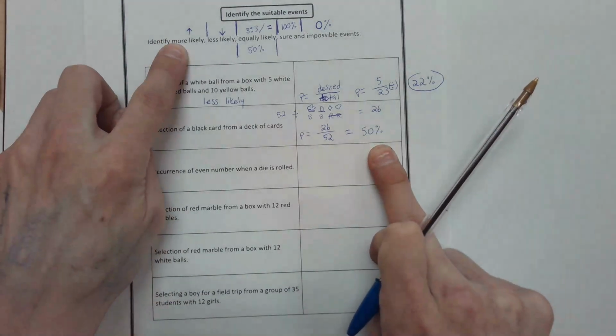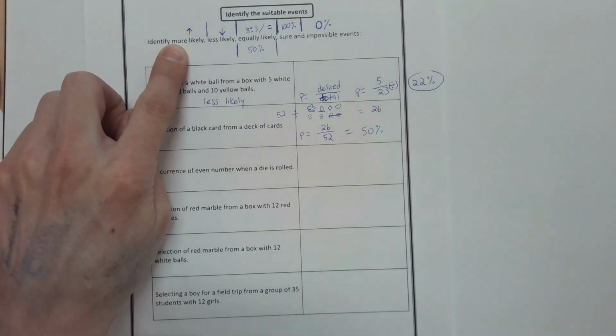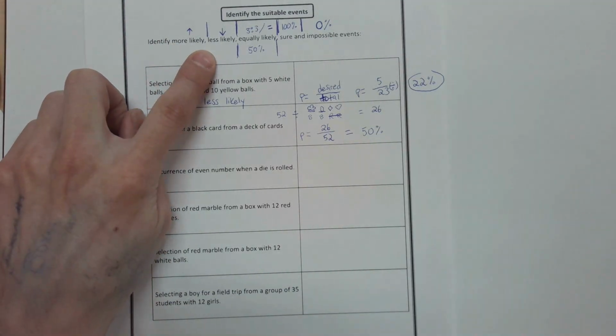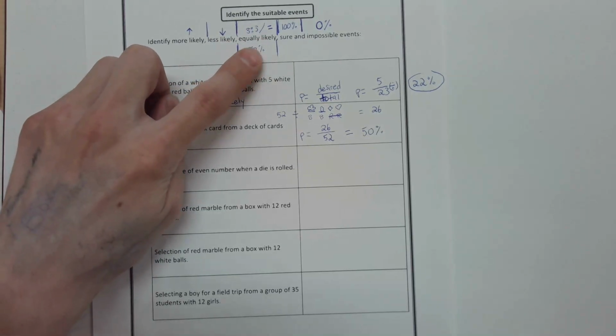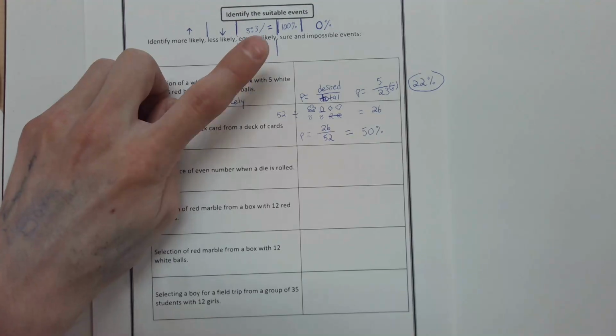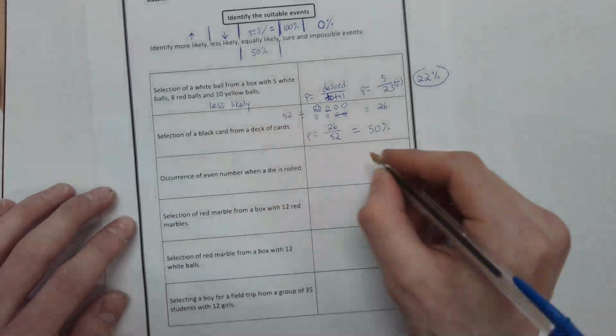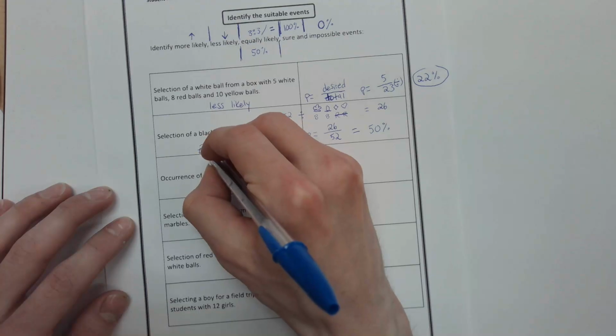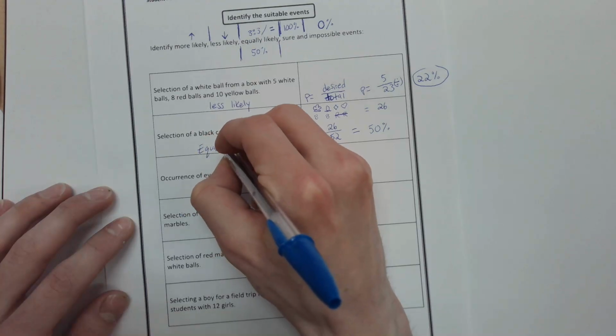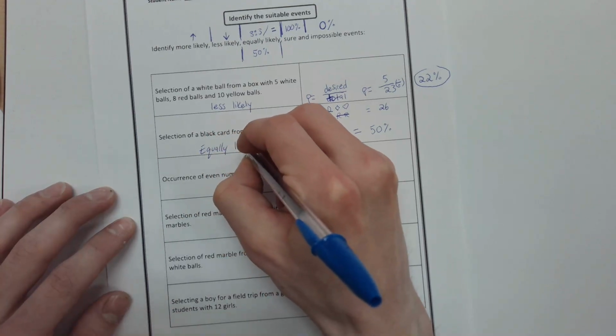Are we going to write more likely, less likely, equal to, sure, or impossible? We're going to write that this probability is equally likely.